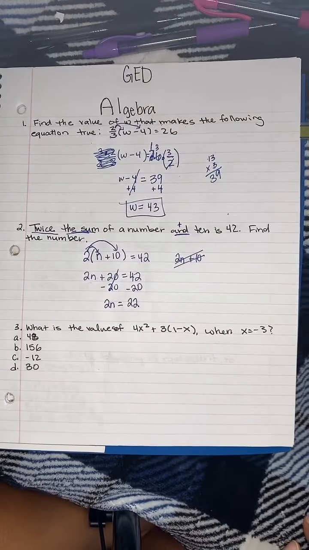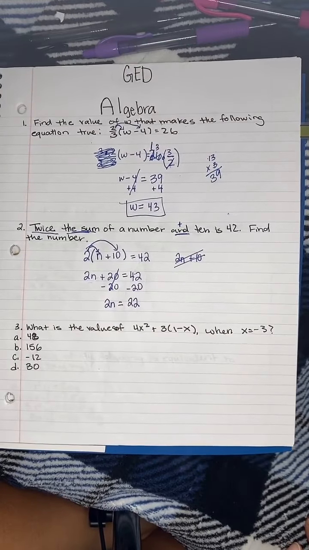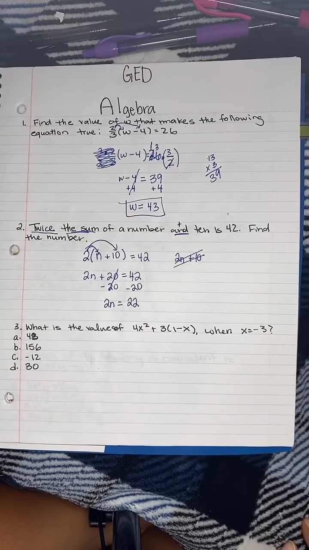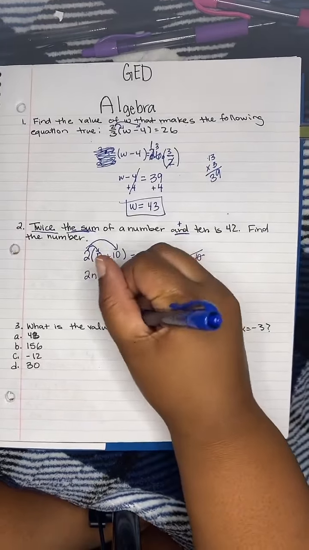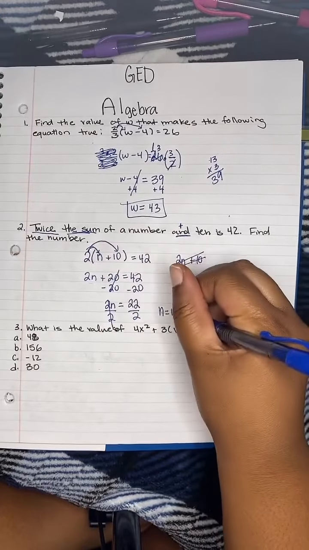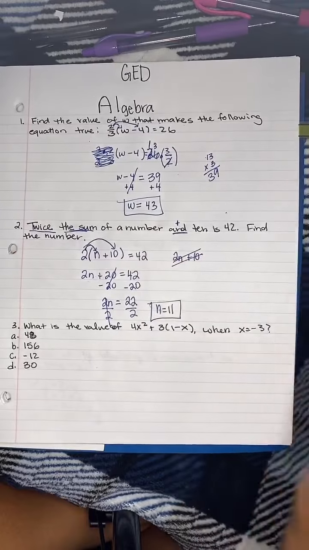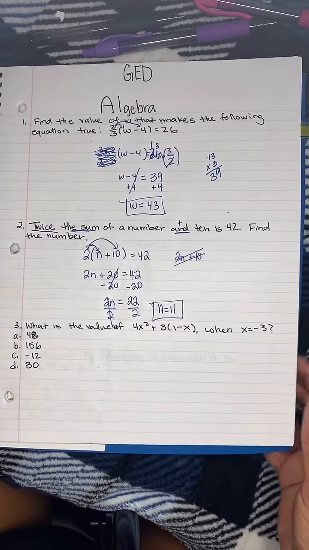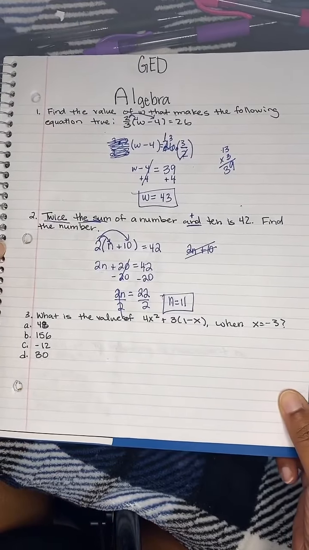And then our last step, what do we always do, you guys? Divide by 2. Yes, divide. Divide by 2, divide by 2. And n equals 11. And that is our answer. Good, good, good. All right, I'm going to let you guys look at number 3.